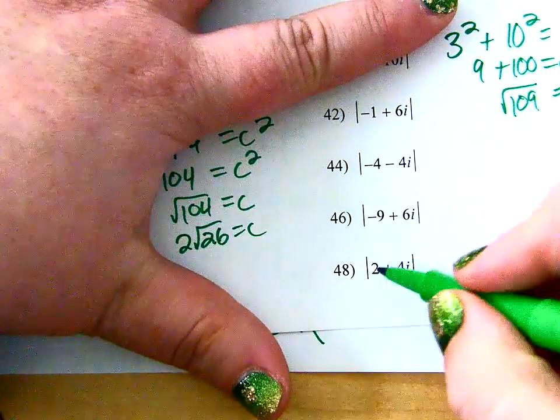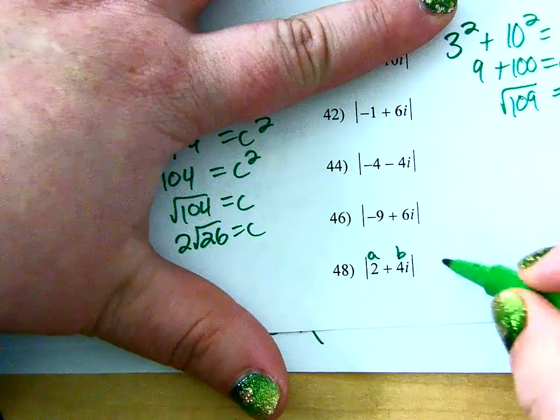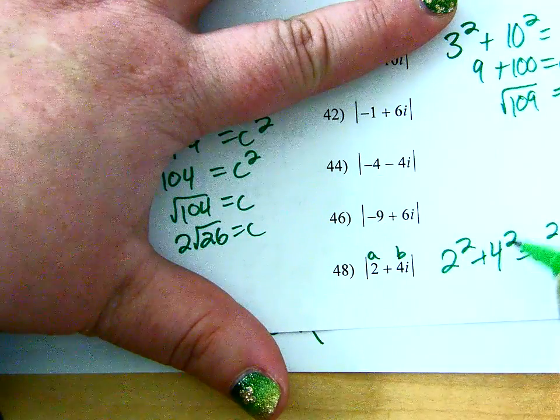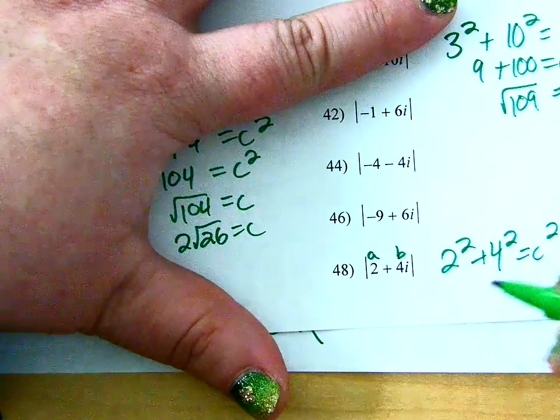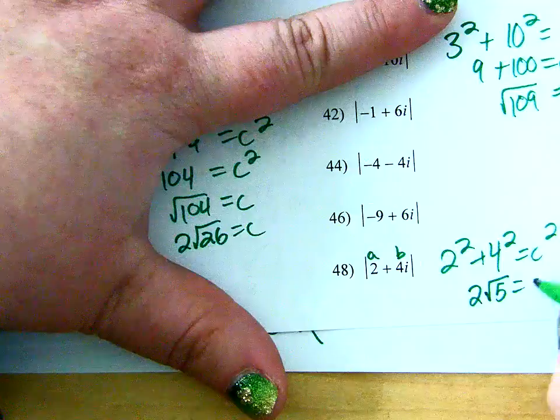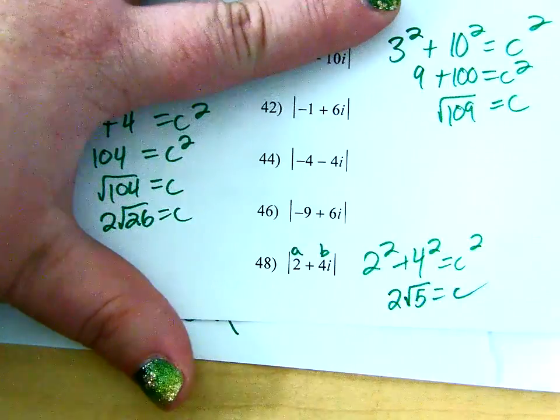One more super fast. I'll do 48. A and B. So 2 squared plus 4 squared equals C squared. 4 plus 16 is 20. Square root of 20 is 2 root 5. Look at that. Done.